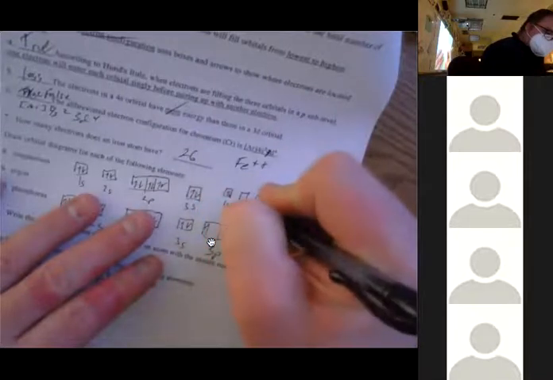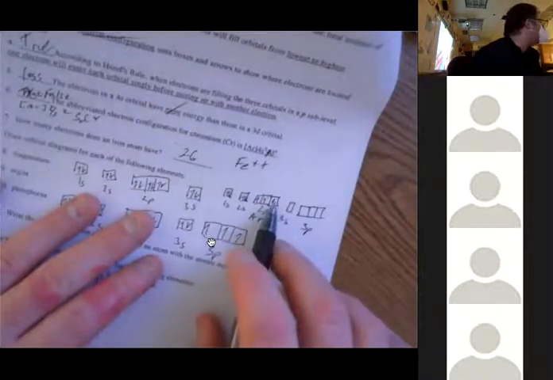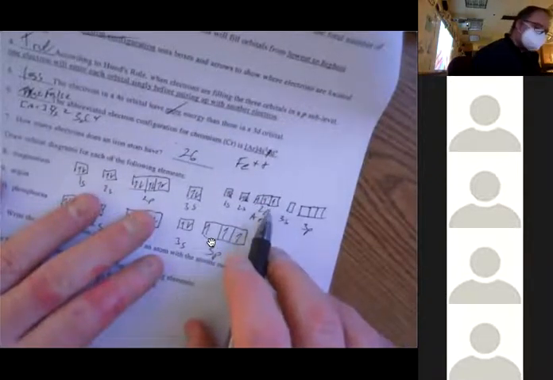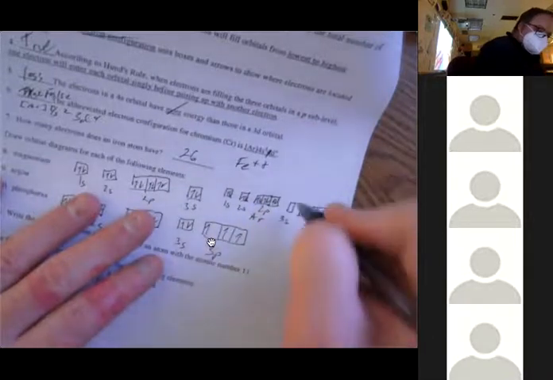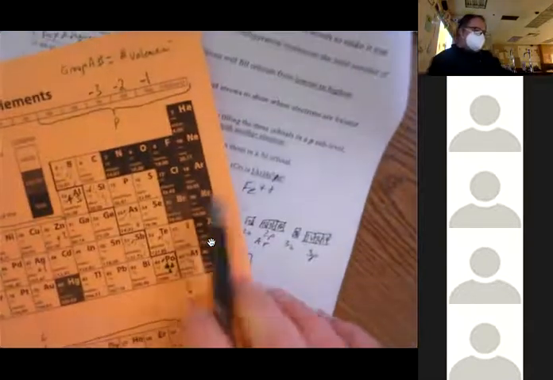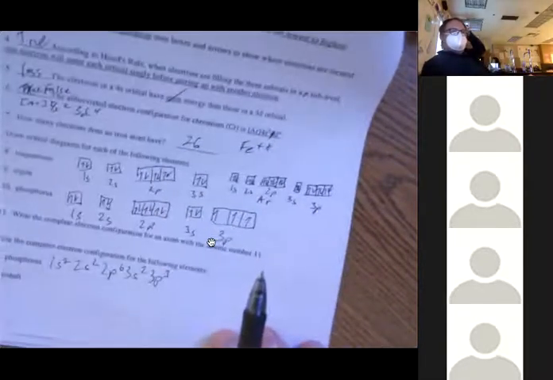So we have 1, 2, 3, 4, 5, 6, 7. Remember, when we do that, we have each one getting one. That's that Hund's rule. 7, 8, 9, 10, 11, 12, 13, 14, 15, 16, 17, 18. Notice this makes sense because argon is a noble gas and its electron configuration is completely full. So that makes perfect sense.